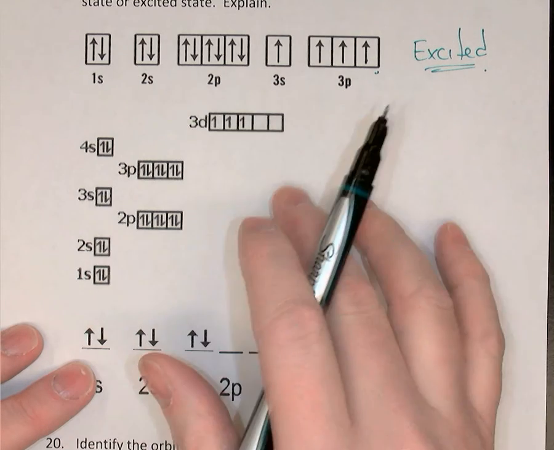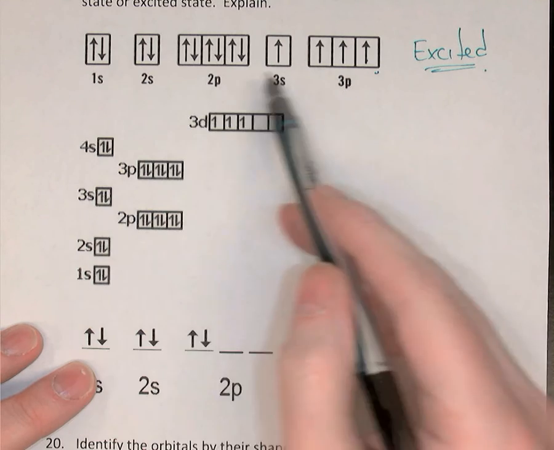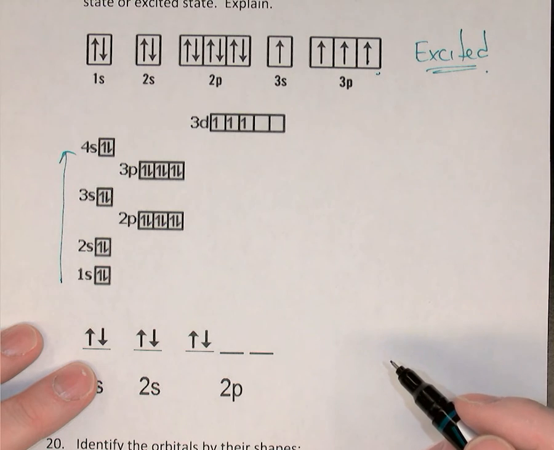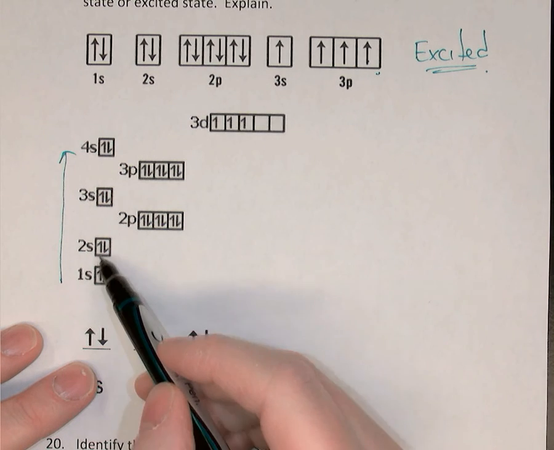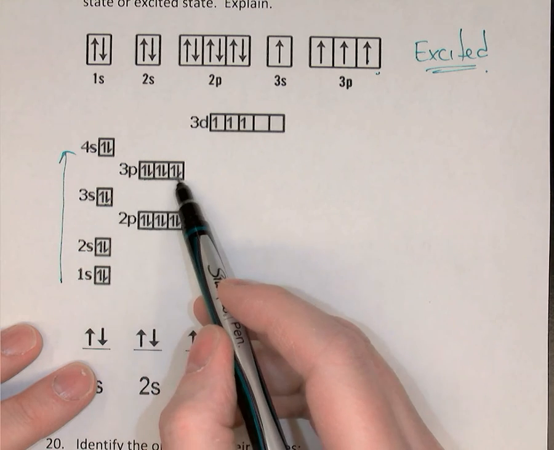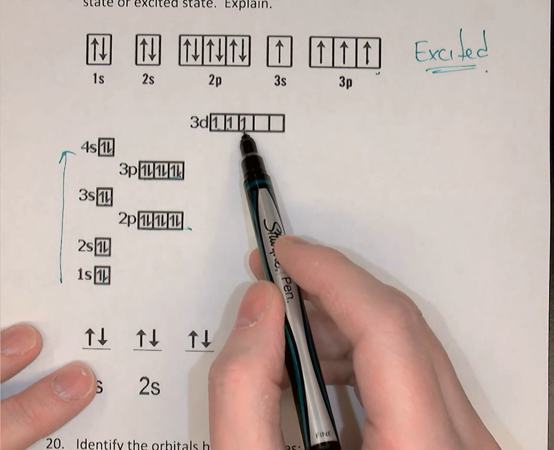This is not how we would normally draw it ourselves, but it's the same idea, except now instead of side by side, the boxes are being put in order of increasing energy like that. So 1s2, 2s2, 2p6, 3s2, 3p6, 4s2, 3d3.